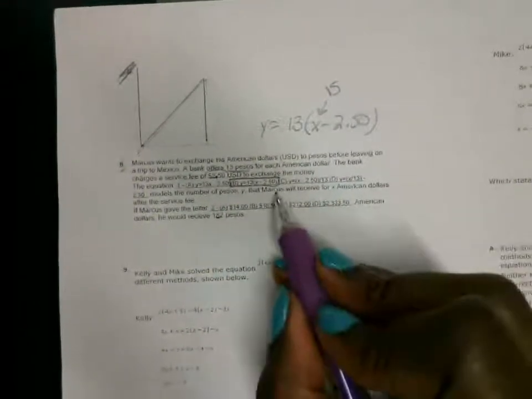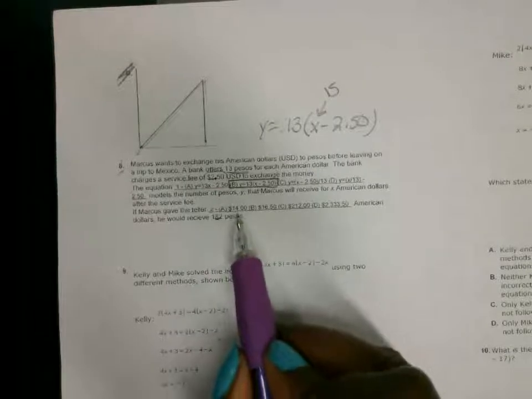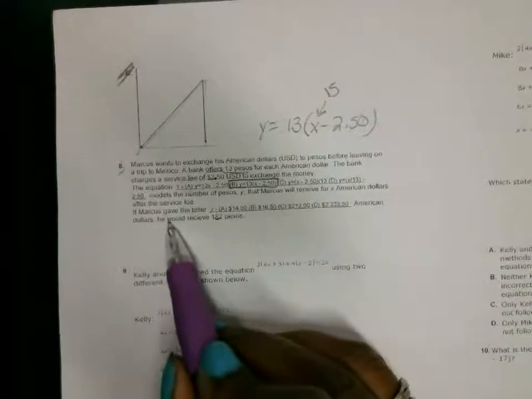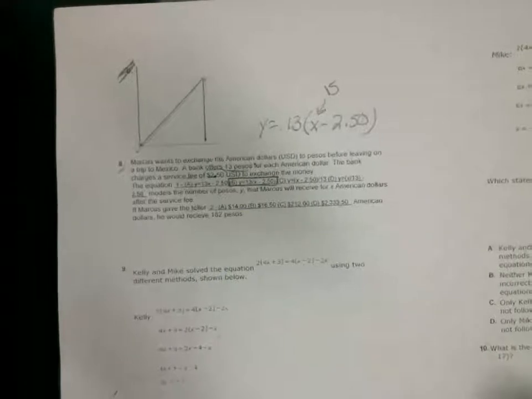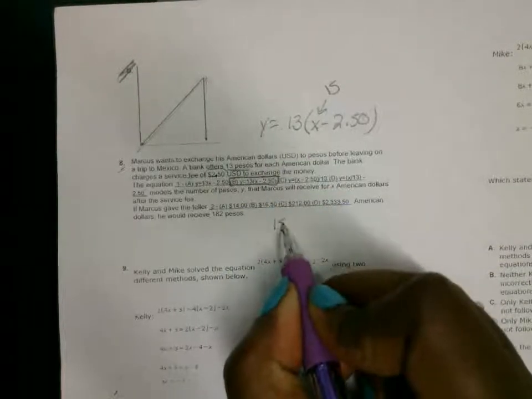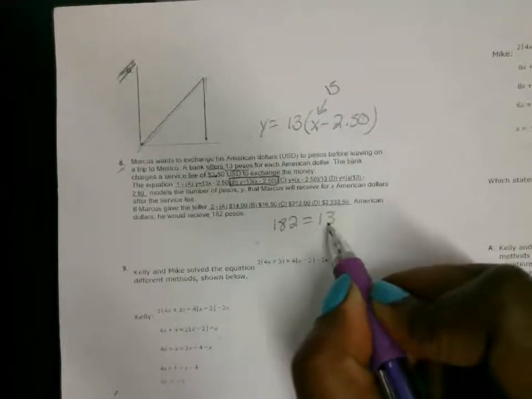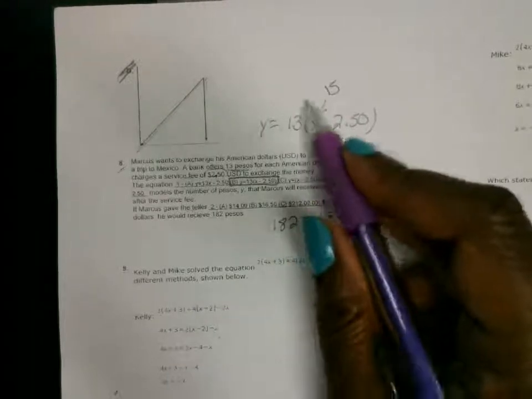Then it says that Marcus will receive, so we got that part. If Marcus gave the teller one of these amounts of money in American dollars, he would receive 182 pesos. So let's plug in 182 here. So we got 182 pesos is equal to 13. Let's go ahead and multiply.